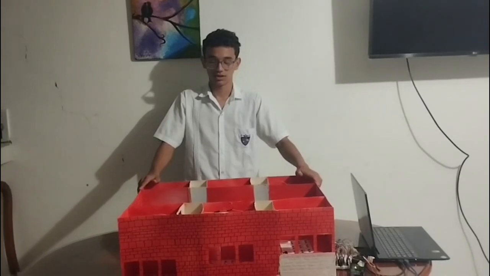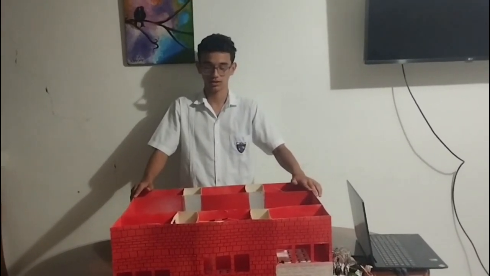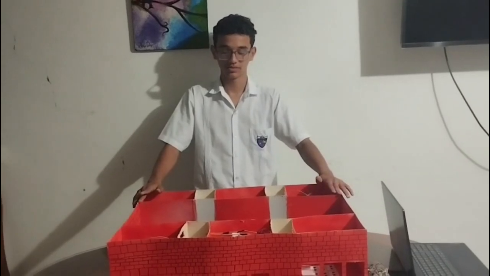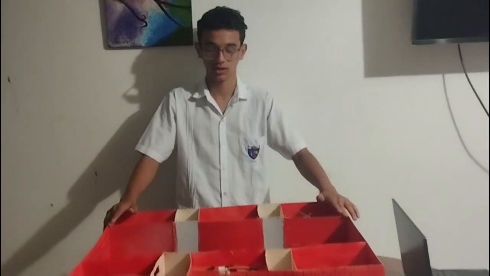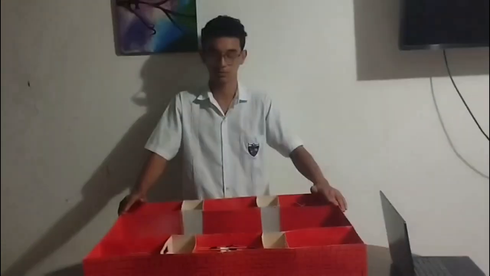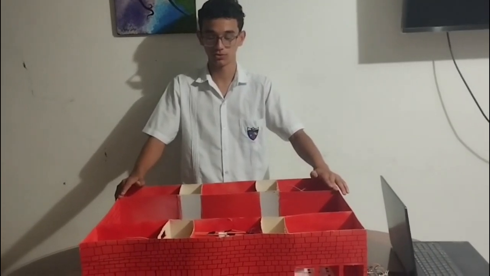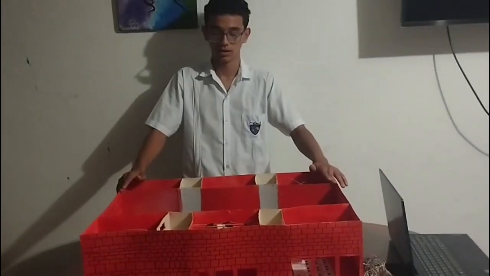The potentiometers control different functions of the model. One varies the intensity of the LEDs. Another is used to control the motors. And another is used to map around each room.